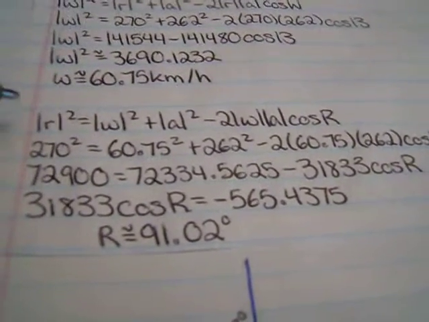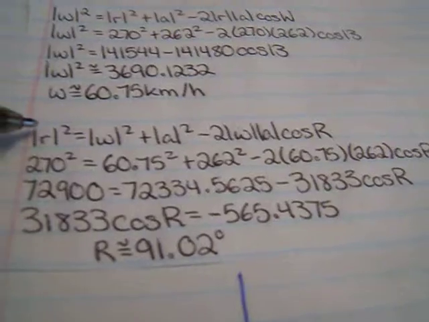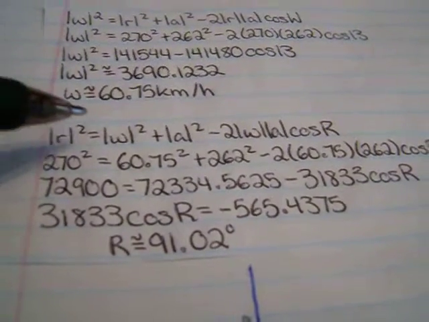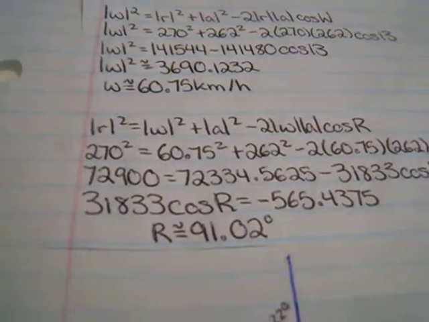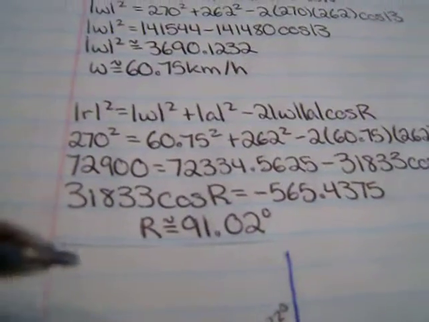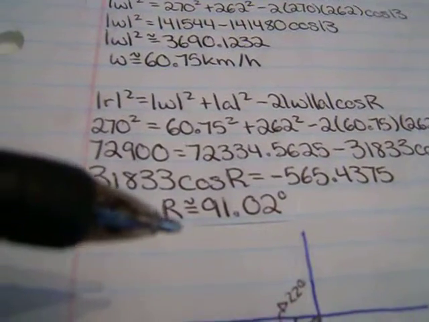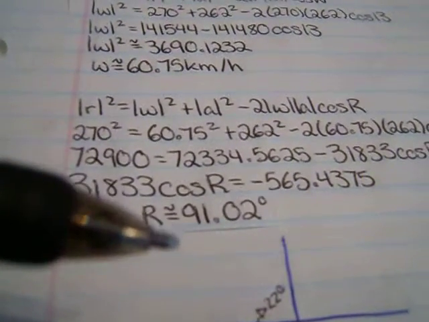So we sub again all of our values in. We start off with R squared equals W squared plus A squared minus 2WA cos R, because you're trying to find the angle of R essentially, which is up here on our diagram. So it's the angle across from the resultant vector. So then you go back and you find that R is approximately equal to 91.2 degrees.